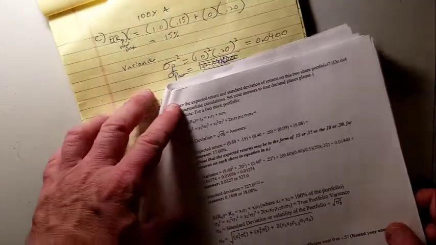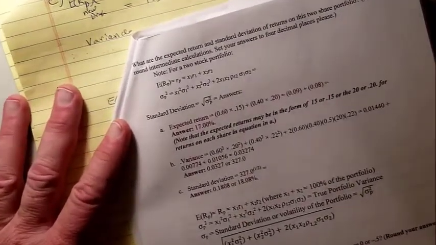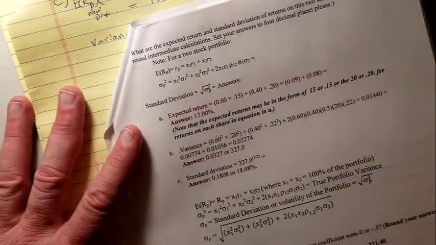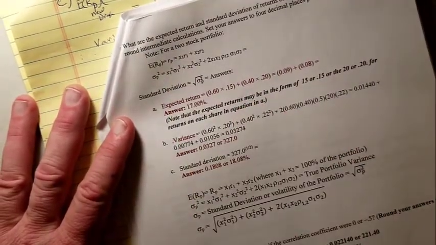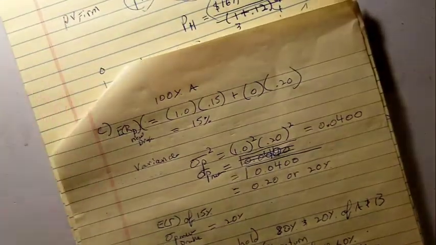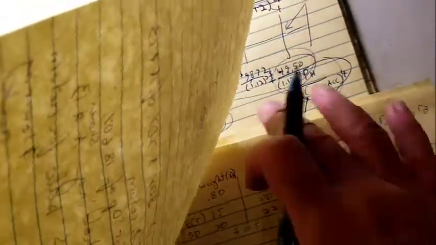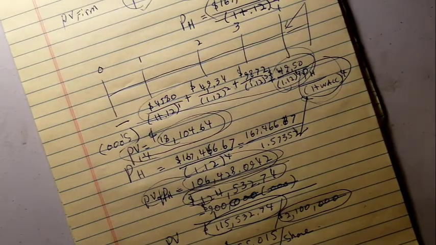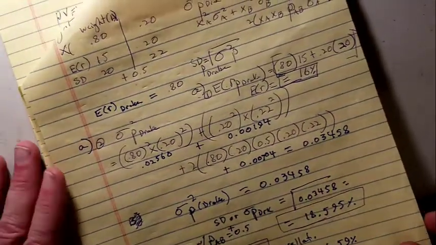And of course we break it down, let's see if I can zoom in here a little bit, into our expected return, okay? That's part C. Here we go. Here's the right one. So we've got A and B. Okay. So what I used, I cheated.